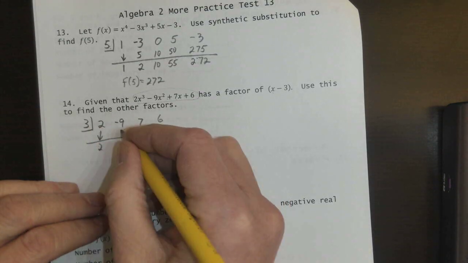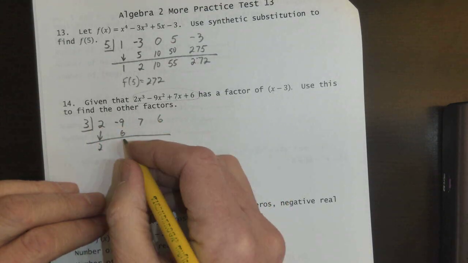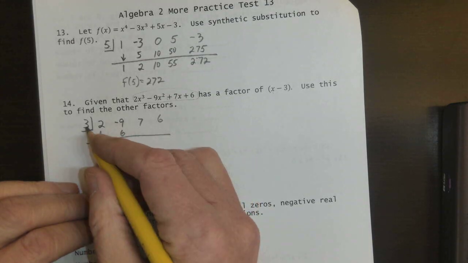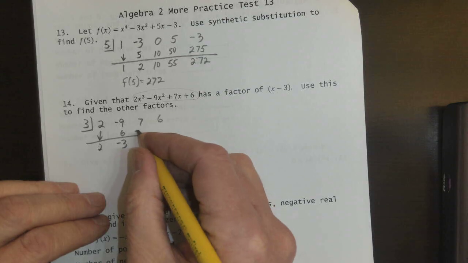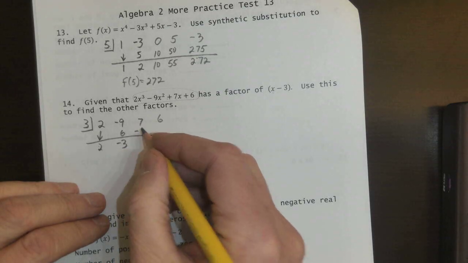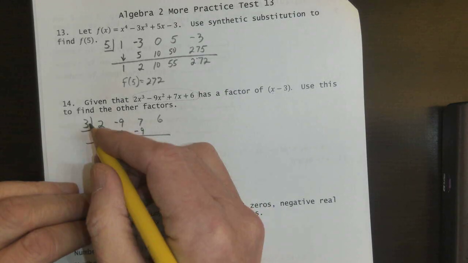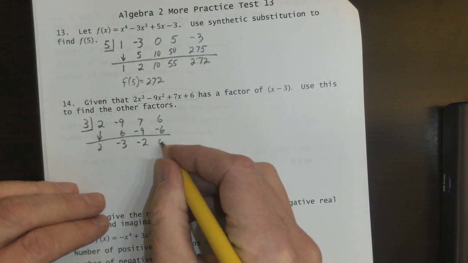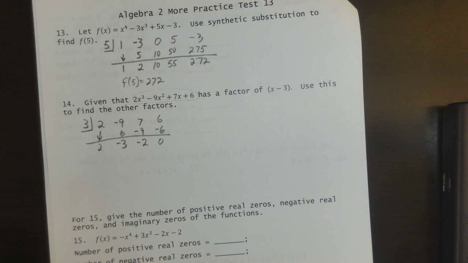Bring down the 2. 3 times 2 is 6. Negative 9 plus 6 is negative 3. 3 times negative 3 is negative 9. 7 and negative 9 make negative 2. 3 times negative 2 is negative 6. I get a 0 there.